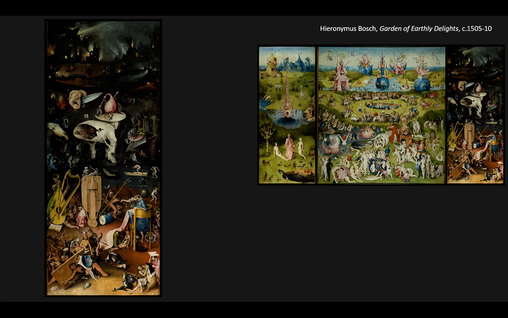This is hell itself, and the punishment of the pleasures that we humans try to bring ourselves during our lives, as allegorized in the center panel.